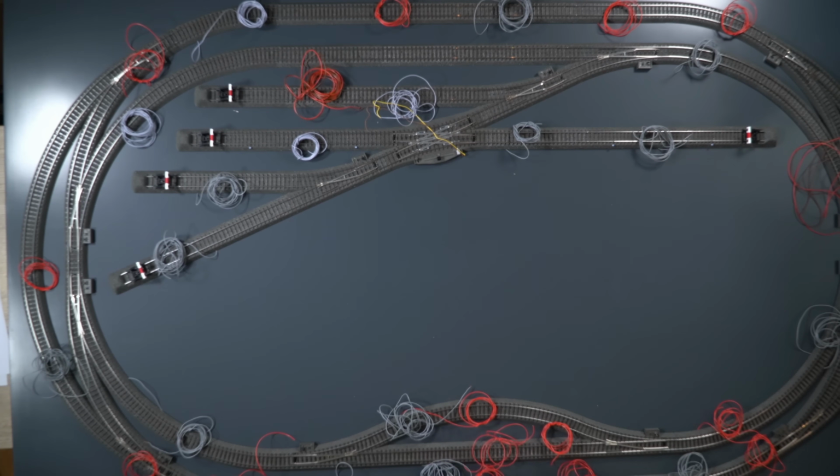At the same time, I will also drill the holes needed so that the cables can be routed underneath the layout. This means that in the next video we will of course take a closer look at the wiring, and as the final step, the signals will be installed.